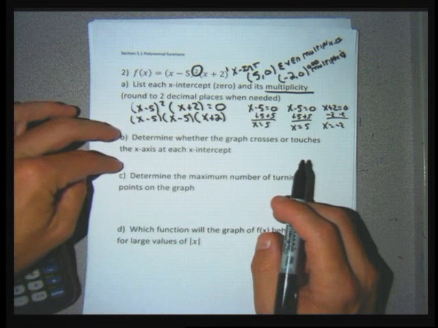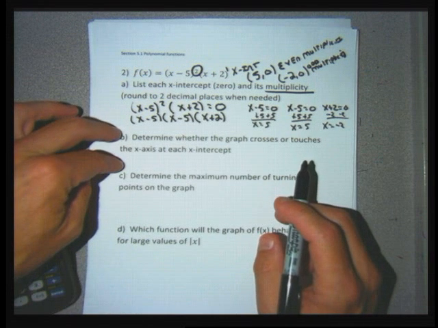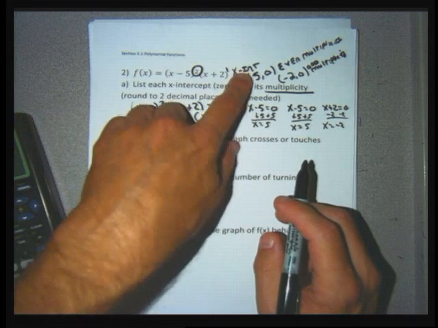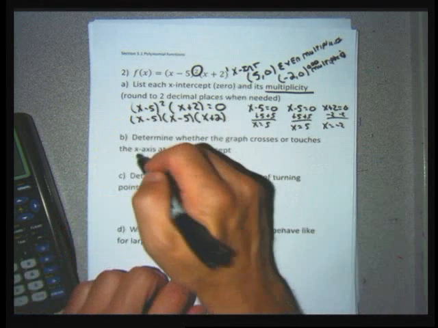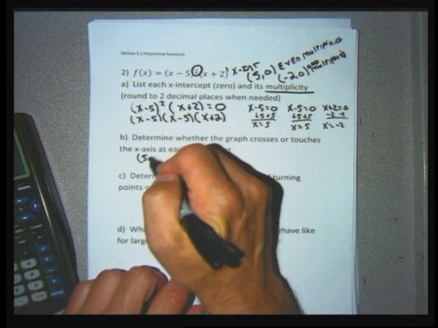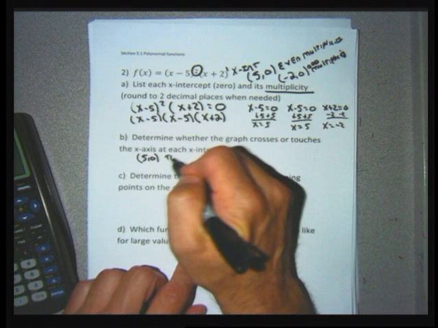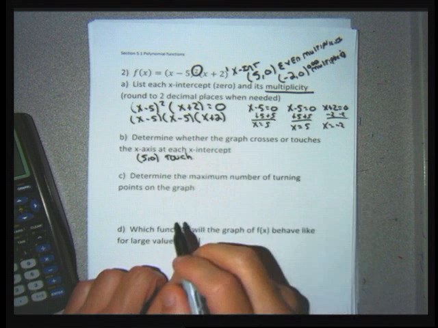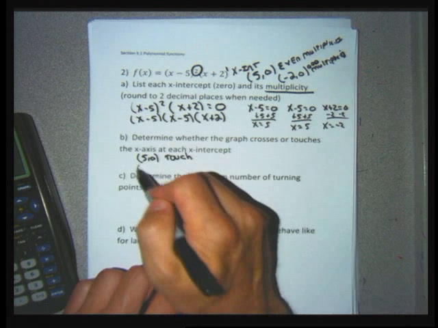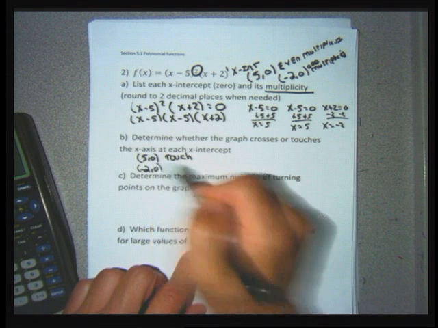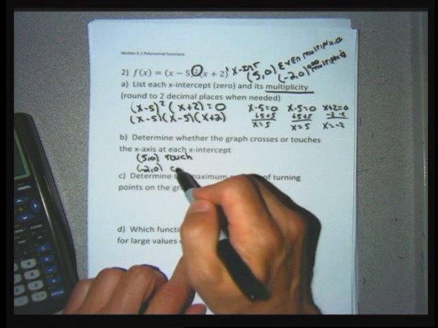And multiplicity determines whether the graph crosses or touches the x-axis. At the (5, 0), because I have even multiplicity, the graph is going to touch but not cross the x-axis. And at the (-2, 0), because it has odd multiplicity, the graph is going to cross the x-axis.